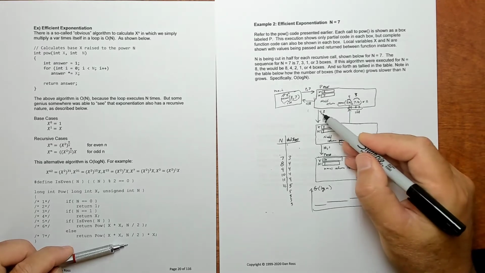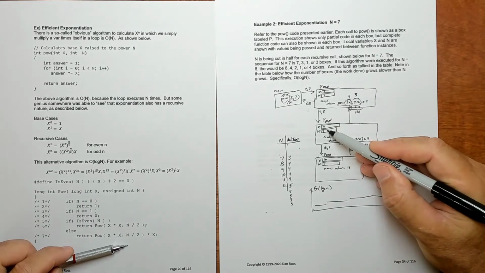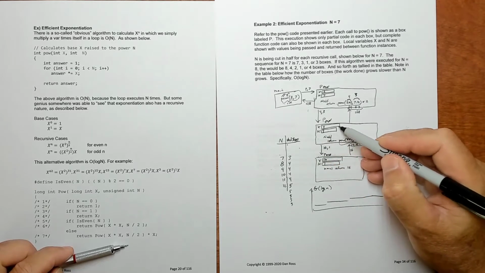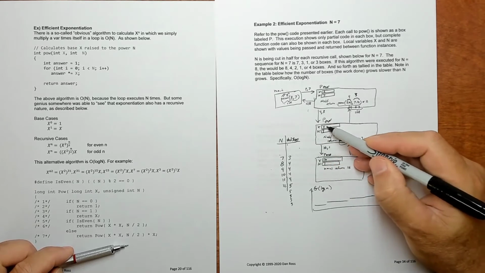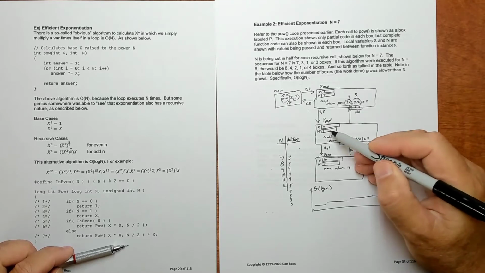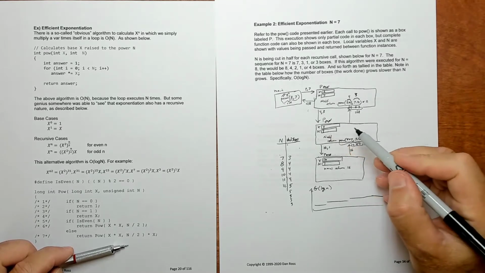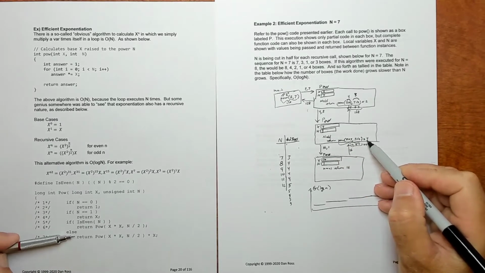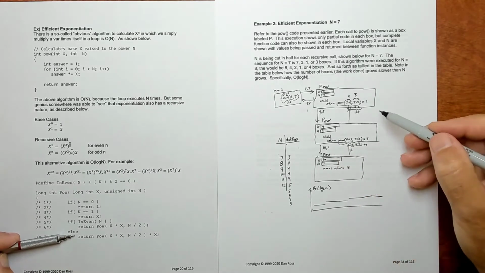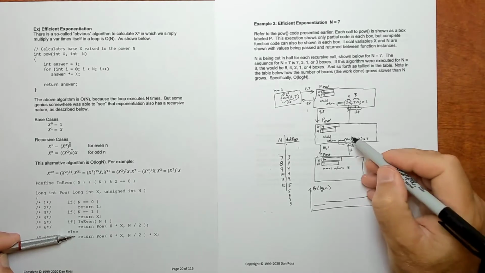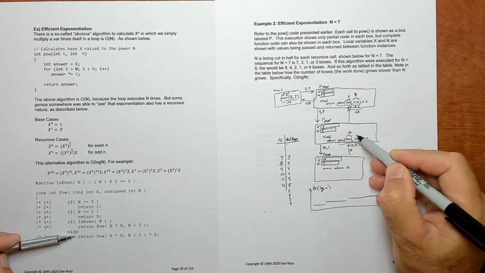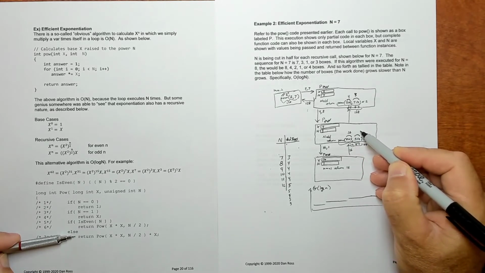X is 4, and n is 3. So you put those in these boxes here. You draw another box for pow, and you put these 2 boxes for the locals, and you put the 4 that's passed in here, and you put the 3 that's passed in here. And once again, 3 is odd, so this line is the line that executes. So you write that line out again, and then 4 times 4 is 16, and 3 div 2 is 1.